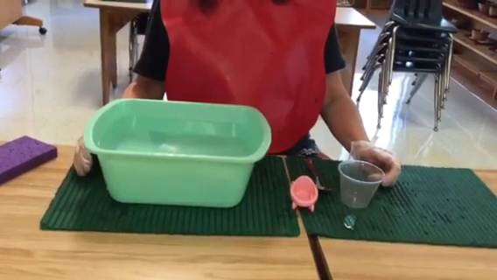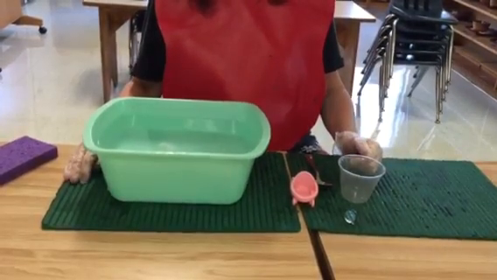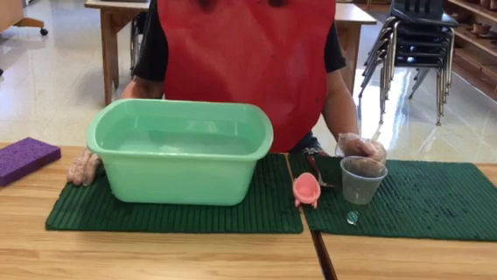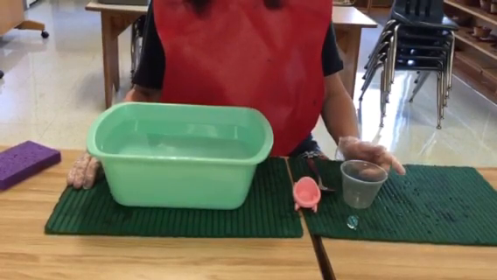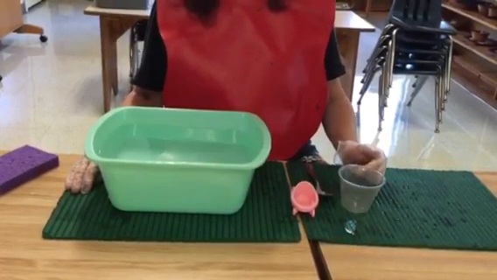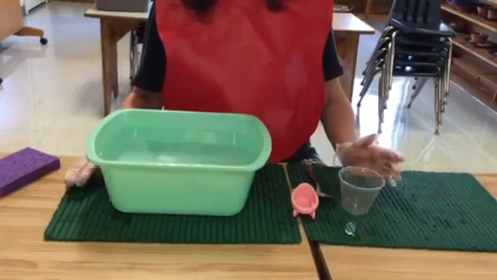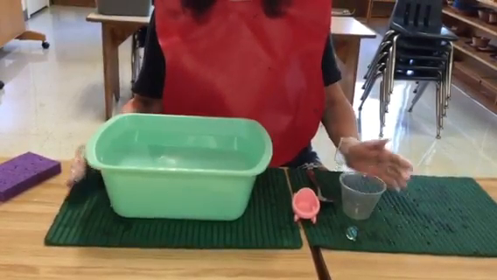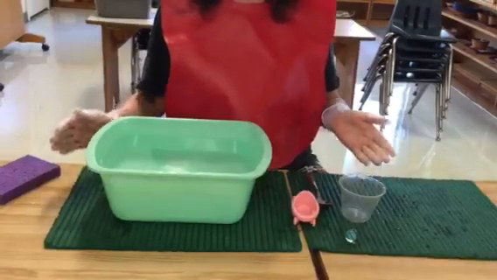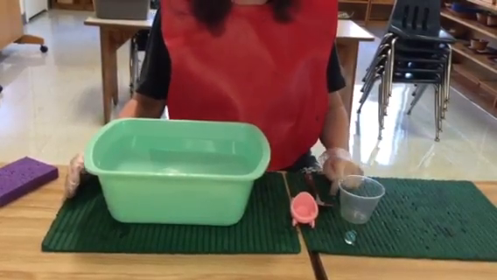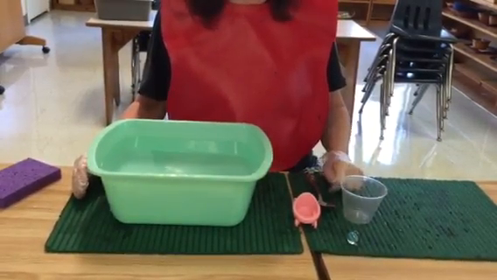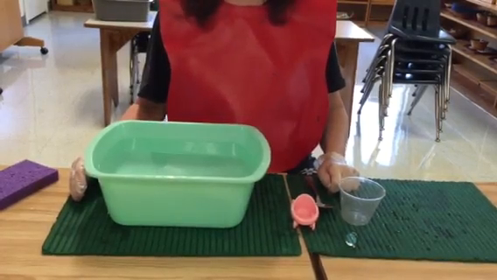Back from MCDS. Today we're going to do a simple science of sink or float. We teach the children in science a word called hypothesis, which is making a guess about something, how you think the experiment will work out. So our hypothesis today is, will this object sink or will the object float?